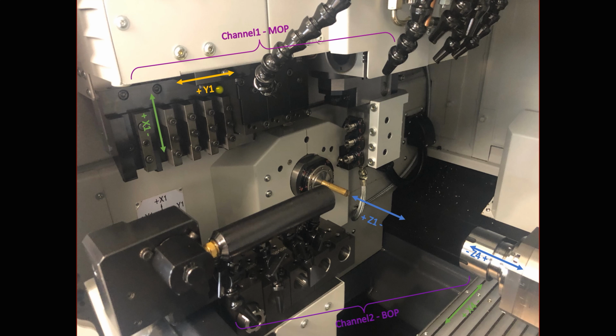Axis Y1 we use when positioning a tool for machining or also, for instance, in milling operations. The third axis, Z1, represents movement of a bar. In channel 2, we have 2 axes with indexes 4, X4 and Z4. Back spindle moves in these axes. Tools don't move. Please look into minus direction in both Z1 and Z4 axes.